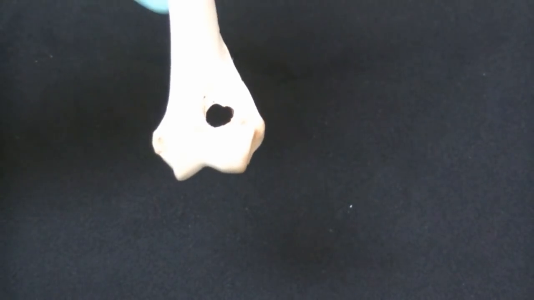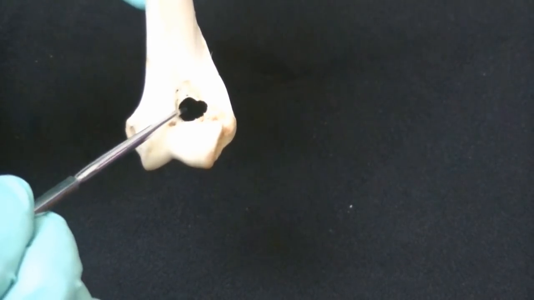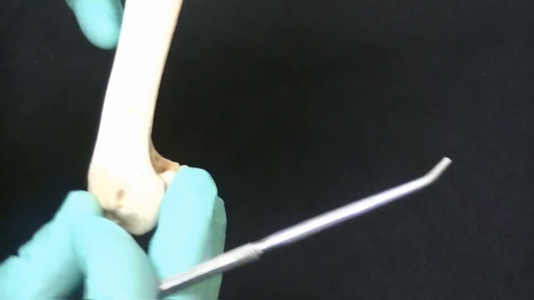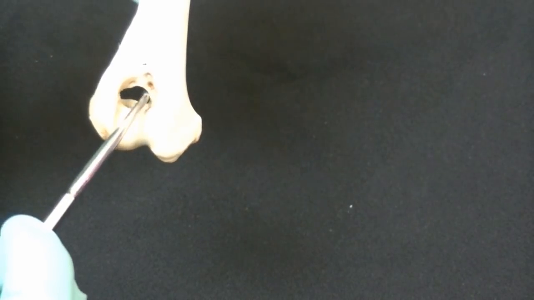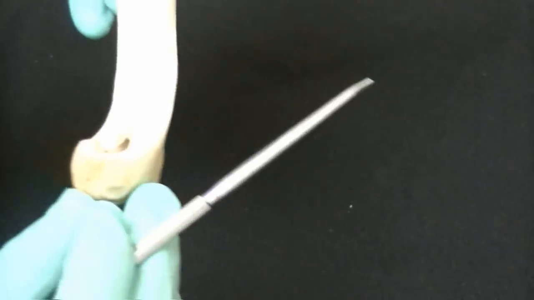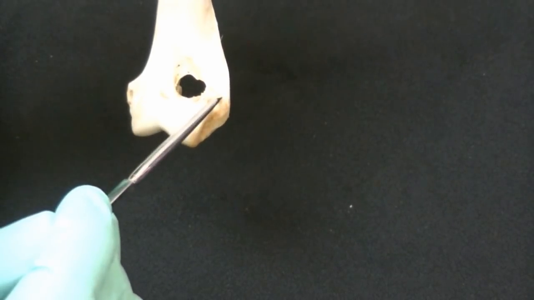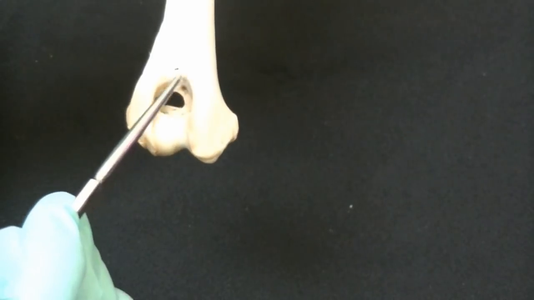Let's look at another specimen of the humerus of the dog. Here we see the supratrochlear foramen is fairly large as compared to the specimen that we saw earlier. The supratrochlear foramen seen from the caudal view, and the supratrochlear foramen seen from the cranial view. Here we have the radial fossa, and as we turn around, as we go on the caudal surface, we have the olecranon fossa.